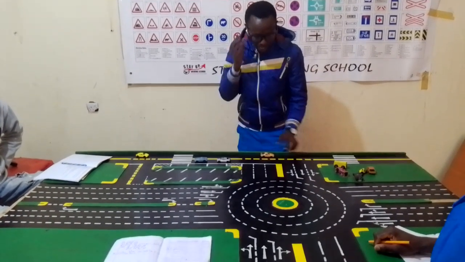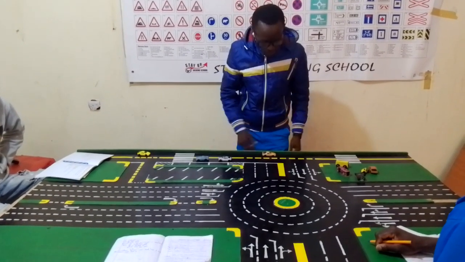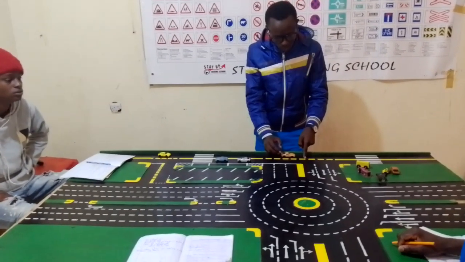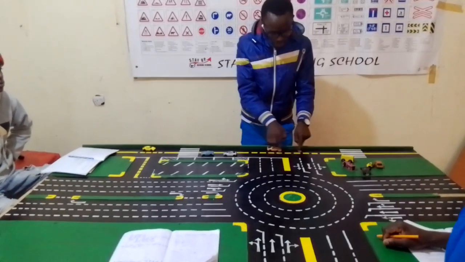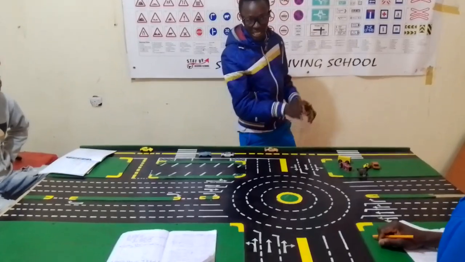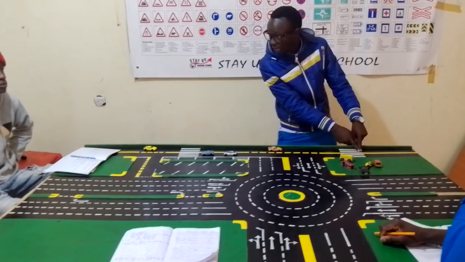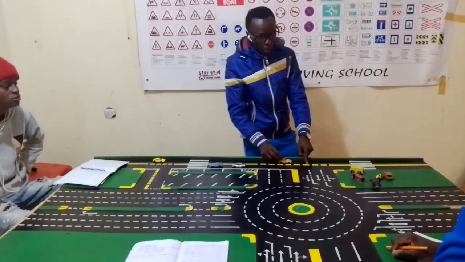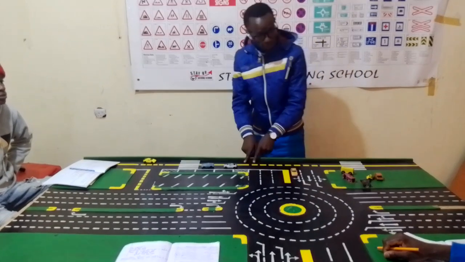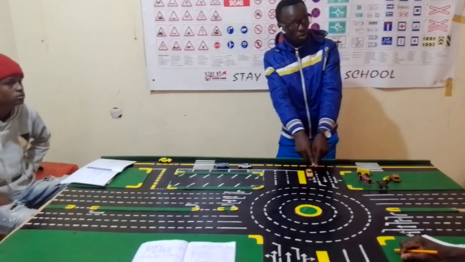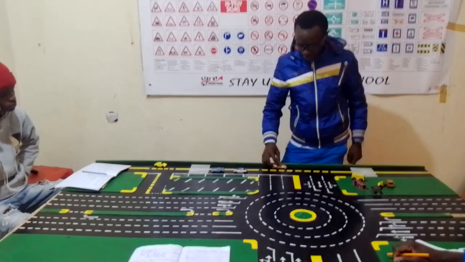Are we together? Whenever you see a yellow broken line, what does this mean? It means that you should not overtake as well. But whenever you see this yellow broken line, you can change direction. Since you are expected to keep left, you should move straight. Are we together? You can move from this side to the other side straight. Good. Fine.